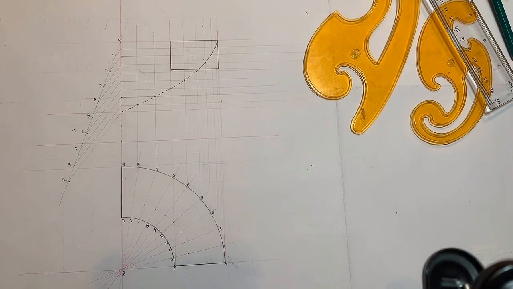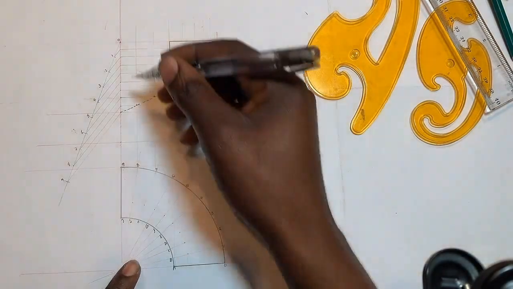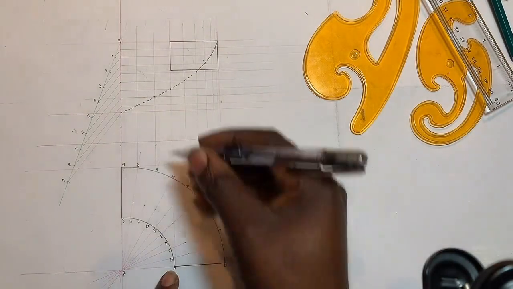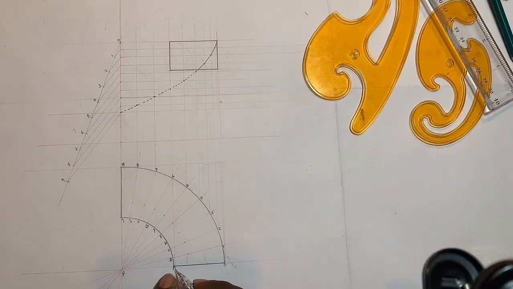Then after that, even there on our top view, we have to have the very same numbering. In a sense, the 1 and the 8 are actually on the same horizontal constructional line.